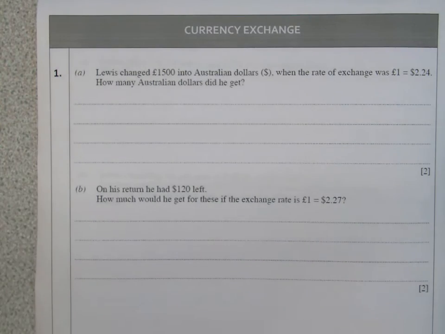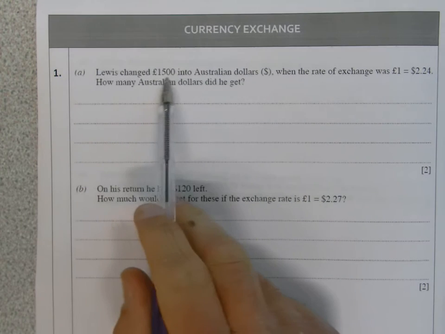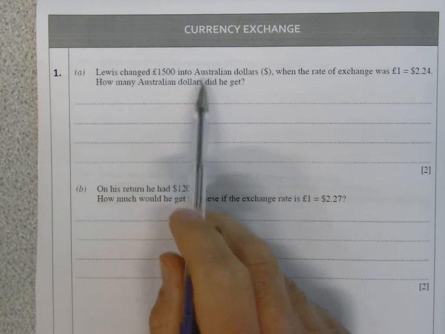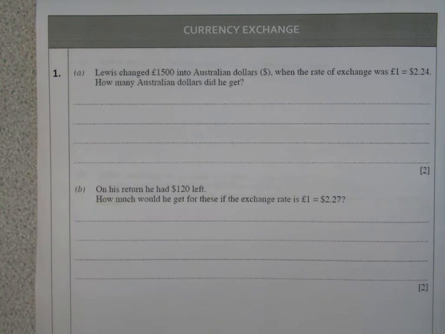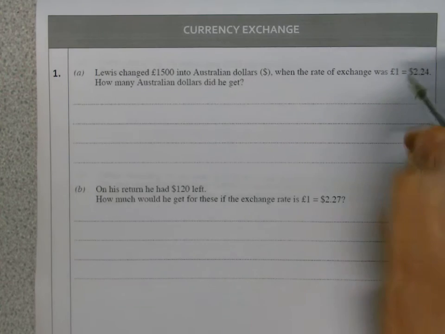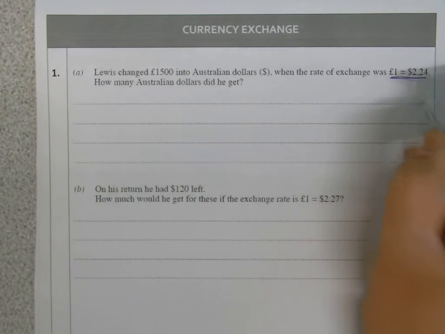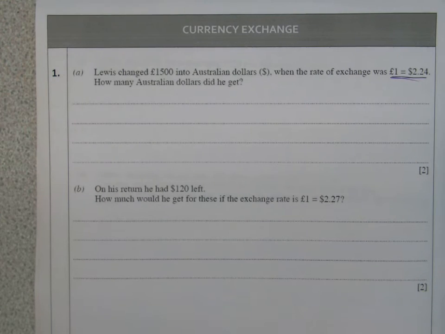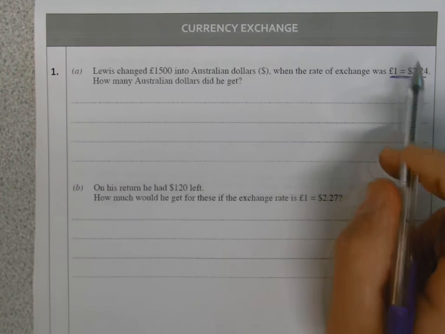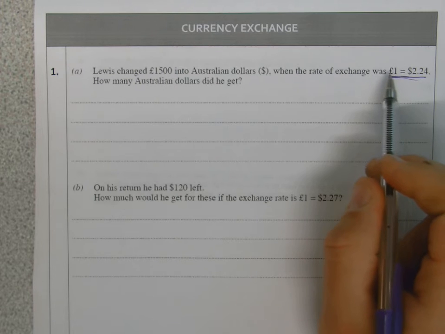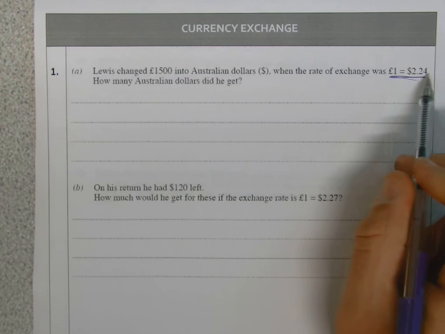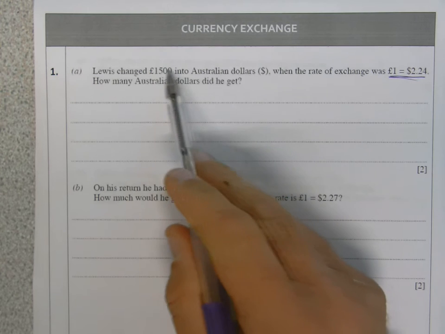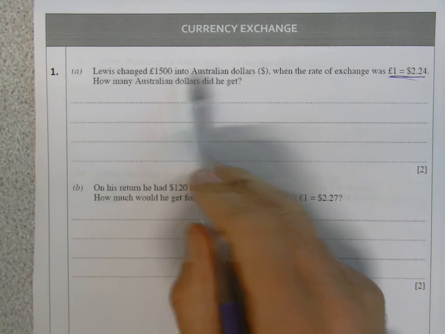Right, currency exchange, or foreign exchange as it is often called. If we look at this question here, it says Lewis changed £1,500 into American dollars when the rate of exchange was £1 equals $2.24. How many Australian dollars did he get? So we're given the exchange rate, and we're told that £1 is $2.24, and we need to know what £1,500 is going to be worth.